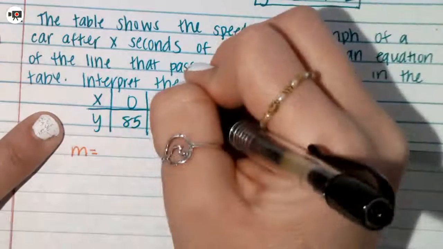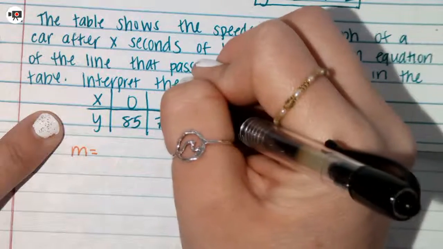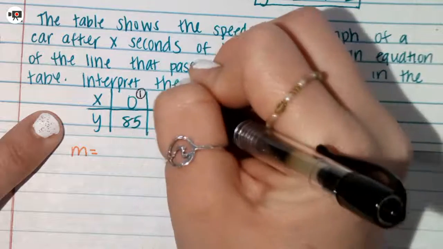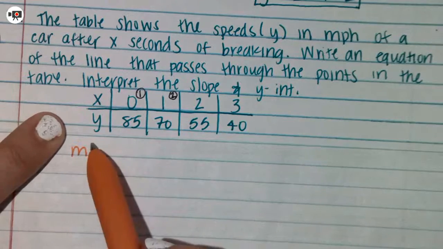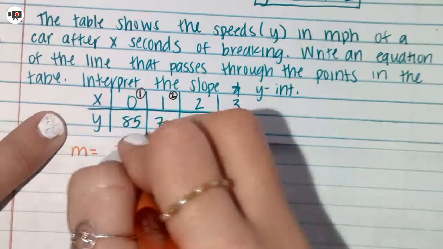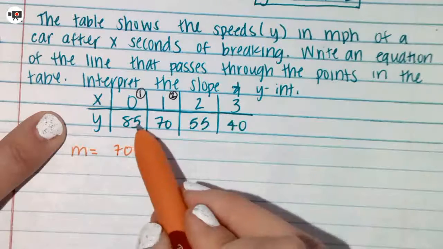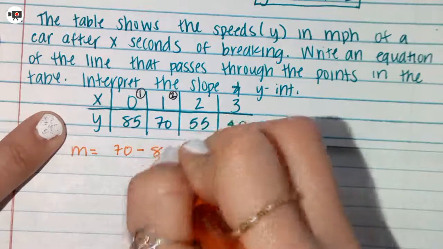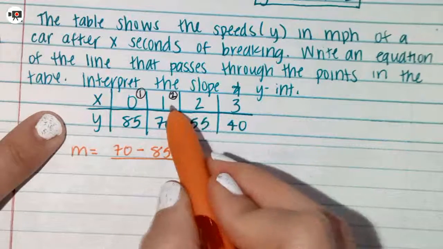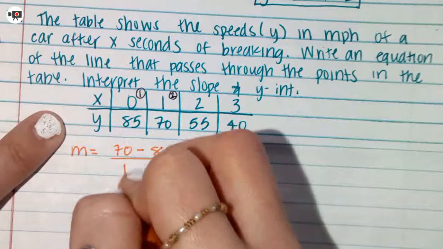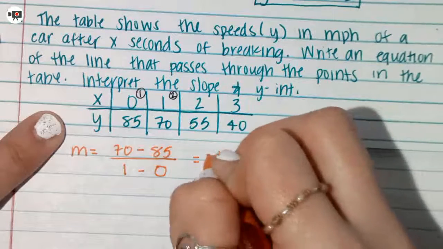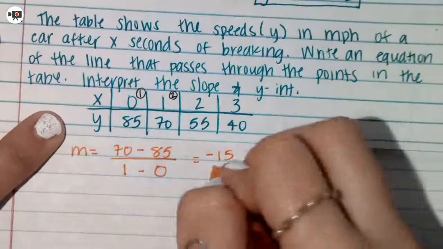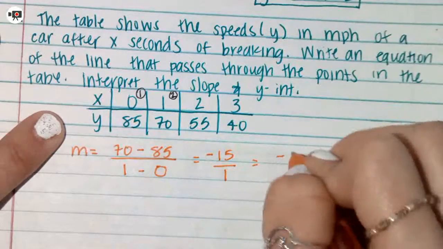Let's call this one point 1, this one point 1, and this one point 2. So I have my y from point 2 minus my y from point 1 over my x from point 2 minus my x from point 1, and I get negative 15 over 1. So my slope is negative 15.